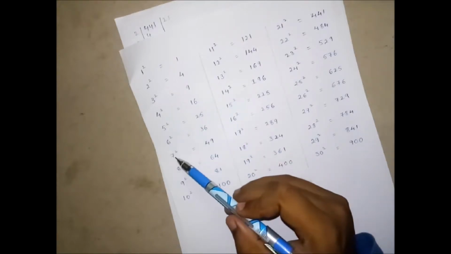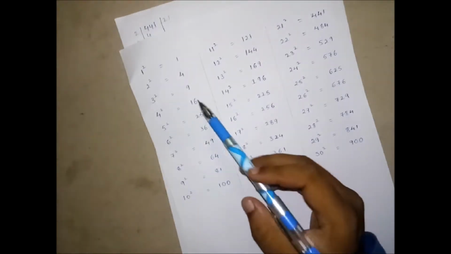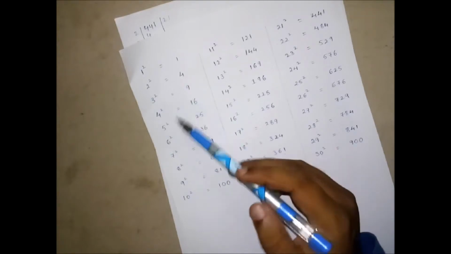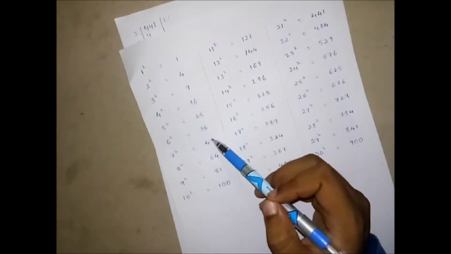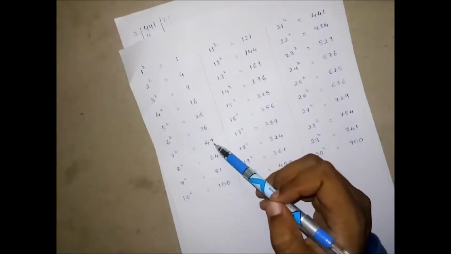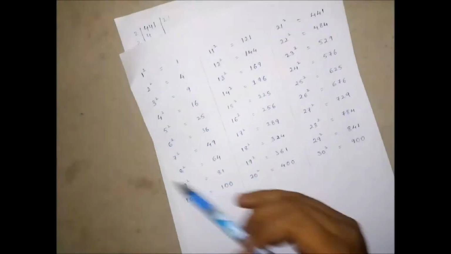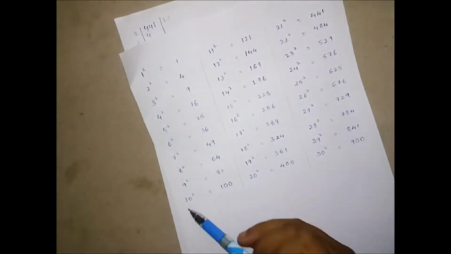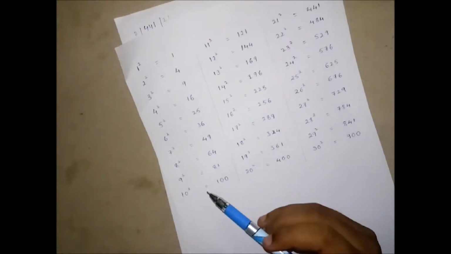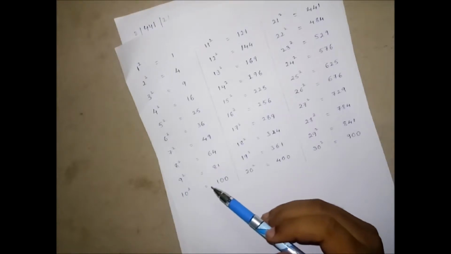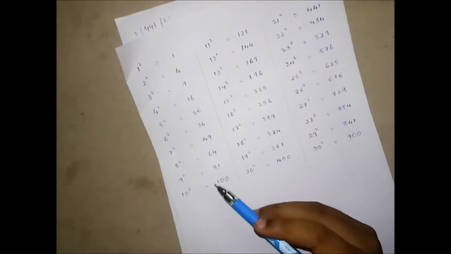And for 7 it is 9, similar to 3. That means 3 and 7 in the units place will have the squares ending with 9. And for 8 and 2 it is 4. For 9 and 1 it is 1. And the numbers which have 10, that is 0 in its units place, will have its square ending with 0.